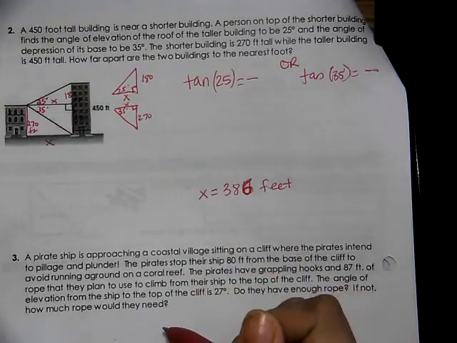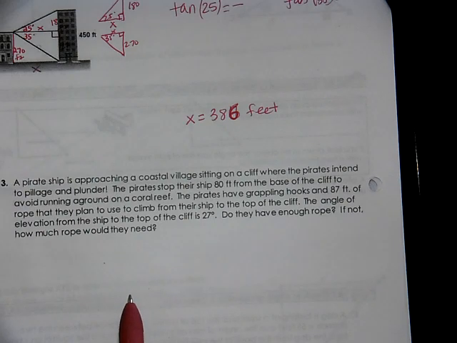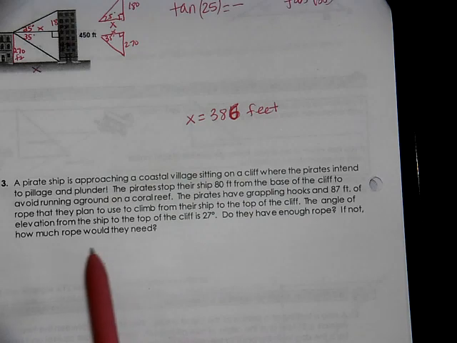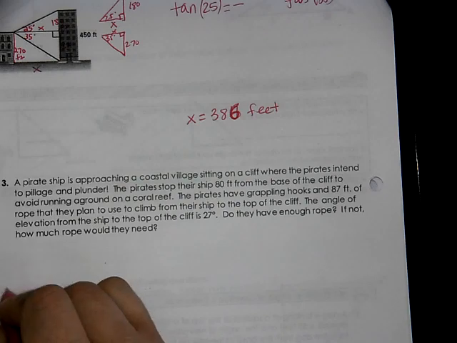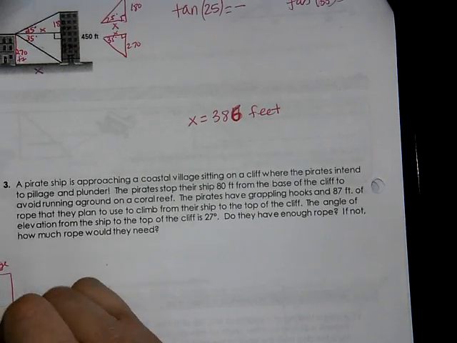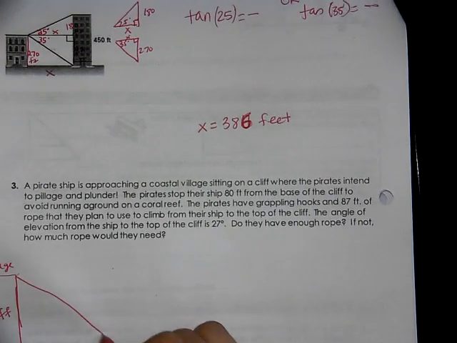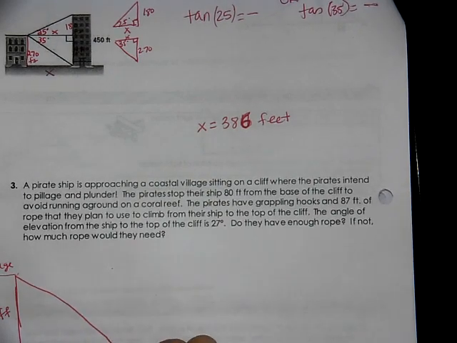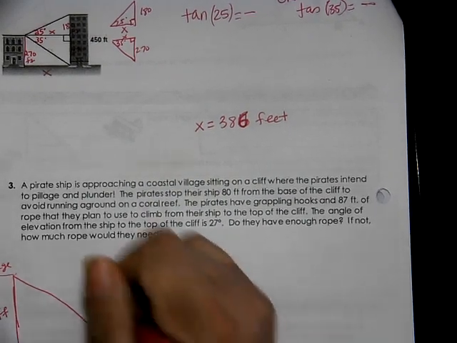And then finally, for that last one, I'm just going to draw the diagram, and again, you could try to set it up. There's a pirate ship approaching a coastal village sitting on a cliff, where the pirates intend to pillage and plunder. The pirates stop their ship 80 feet from the base of the cliff. So here's the cliff, the village is here, and there's this right angle where the ship is right here, and this would be 80 feet of water to get to the cliff.